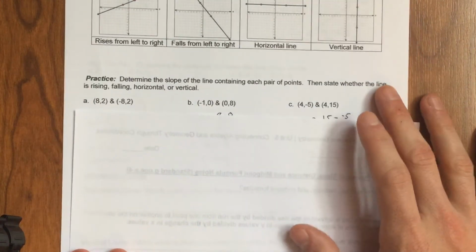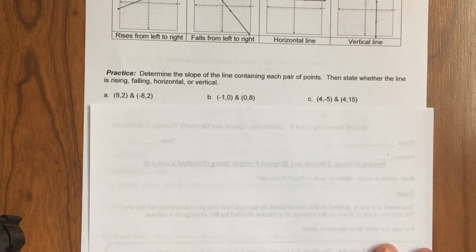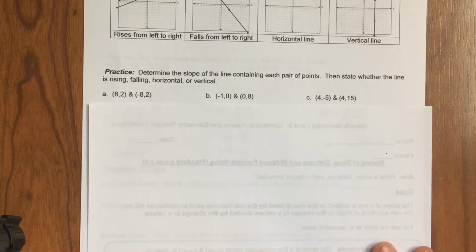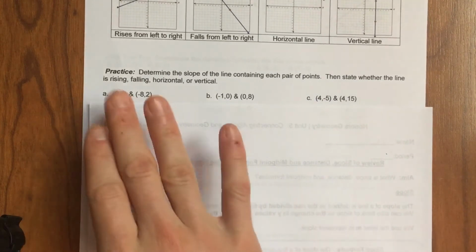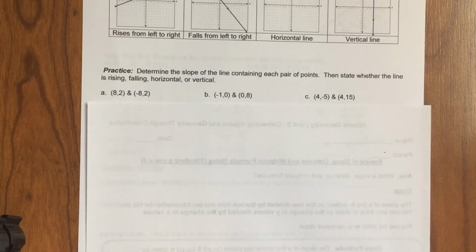Here are some examples for you as we cover up these answers. Before I reveal some of the answers on here, this might be a good time to pause and you can practice doing it on your own. There are 3 examples here. I want you guys to find the slope and then figure out if the line is rising, falling, horizontal, or vertical. Again, this might be a good time to pause and then play after you've done some math.